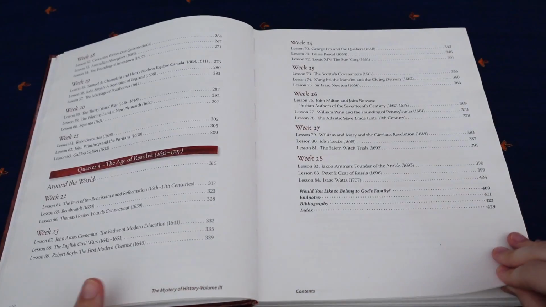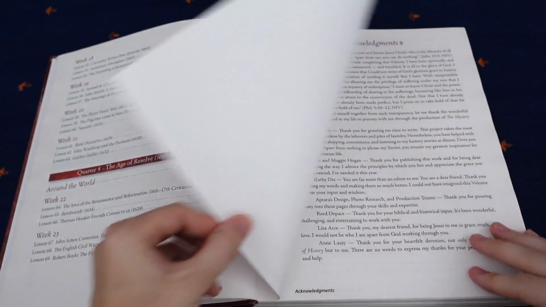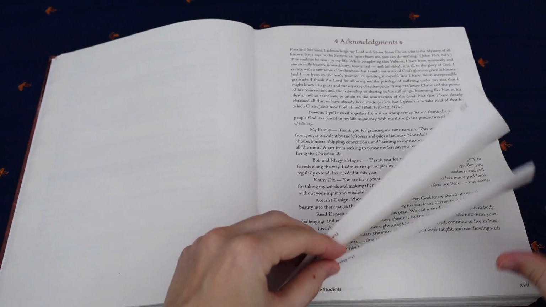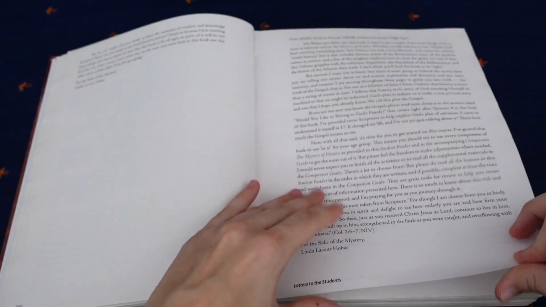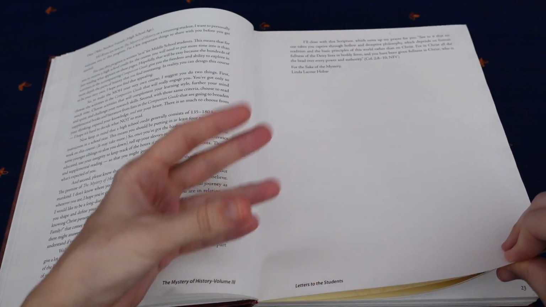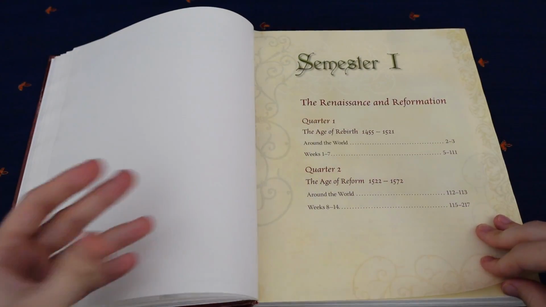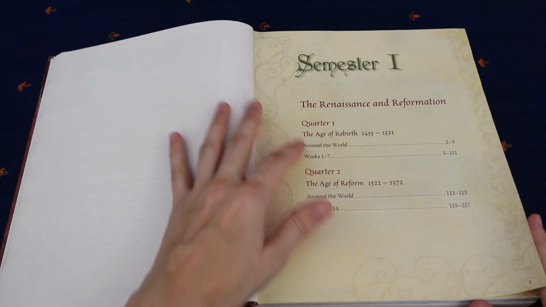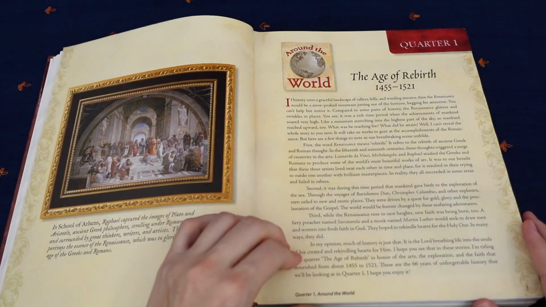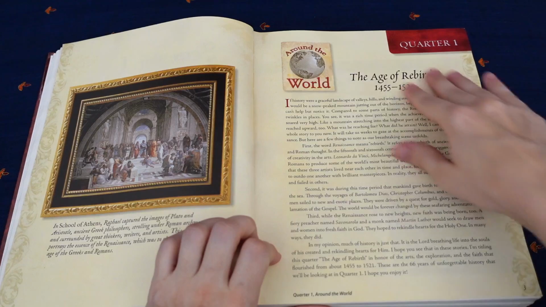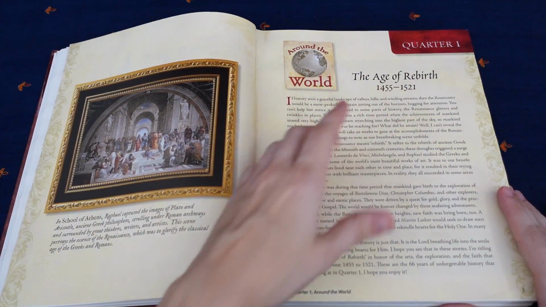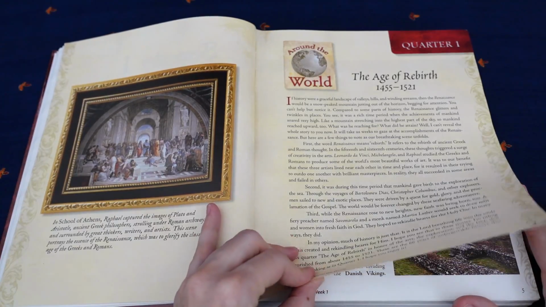Here we've got, and this is volume 3, so it's Renaissance, Reformation, and Growth of Nations. This is a Christian history curriculum. Church history is incorporated throughout world history. It's separated into semesters and quarters, and at the beginning of each quarter, you get a little summary of what in general is going on during this time period.